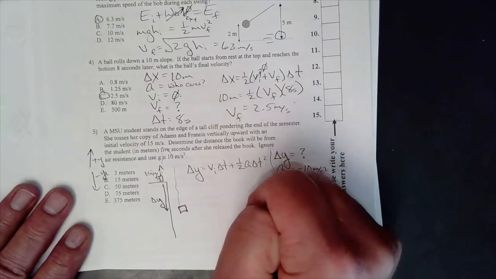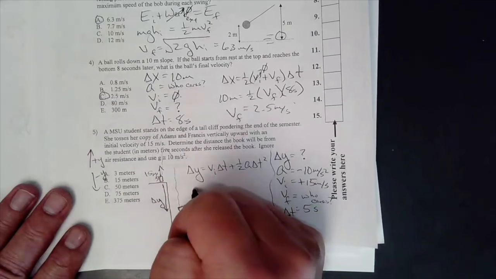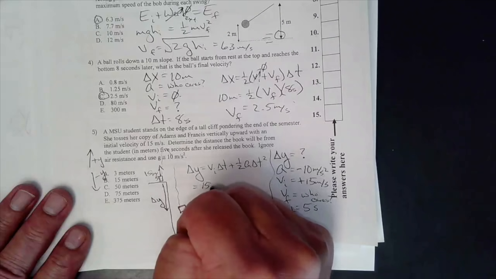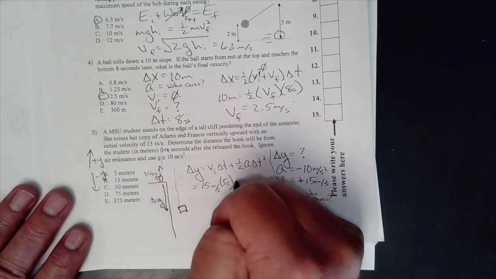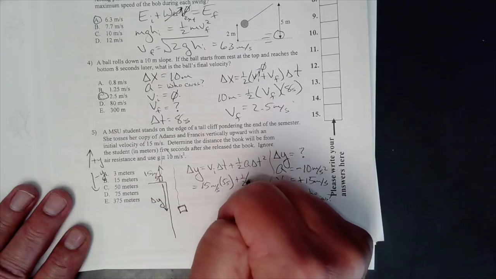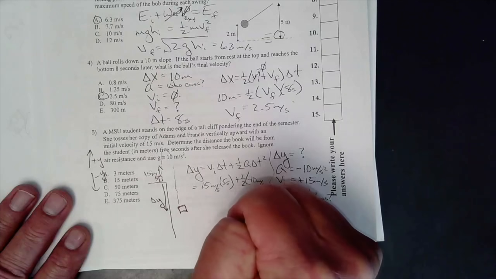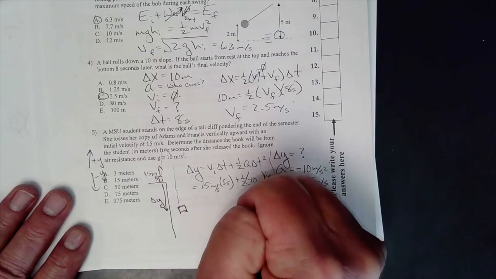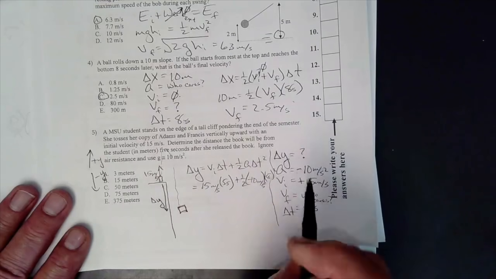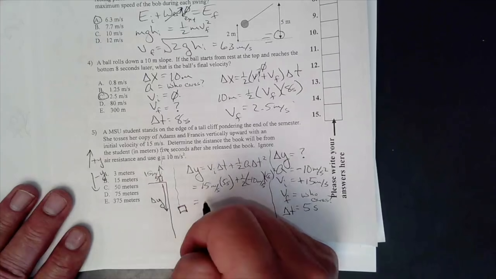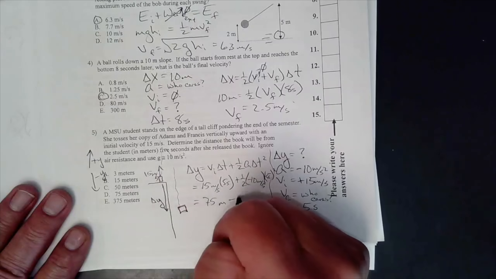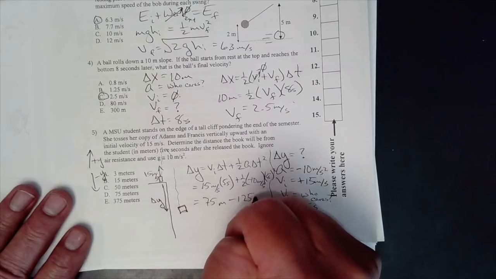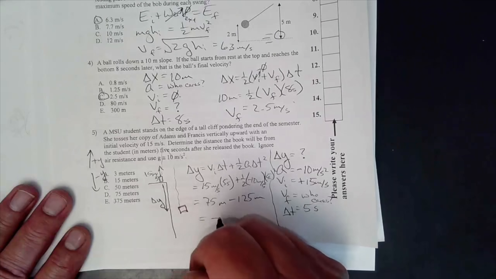Okay, and so that's going to give me 15 meters per second times 5 seconds plus 1/2 times negative 10 times 5 seconds squared. Well, that's going to be 75 meters minus 125 meters equals negative 50 meters.